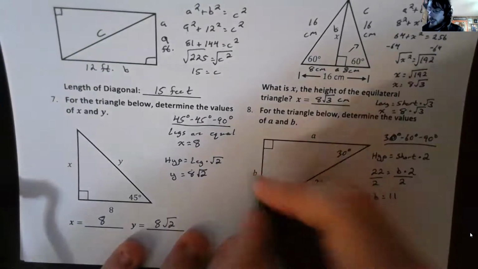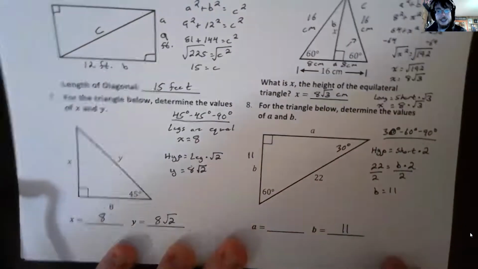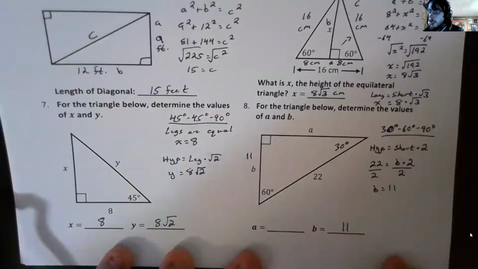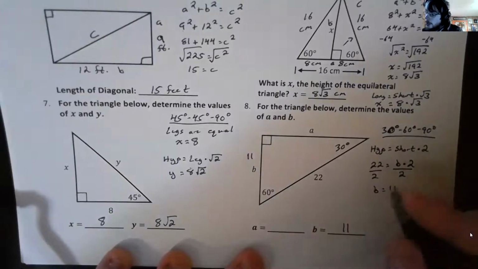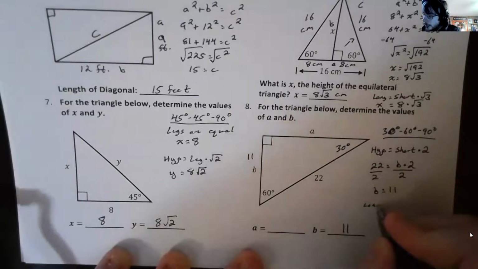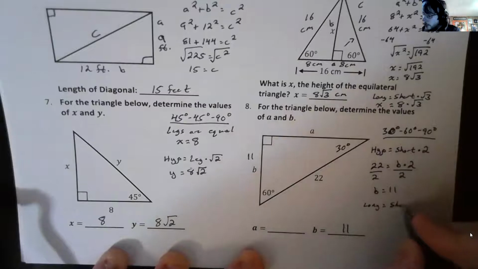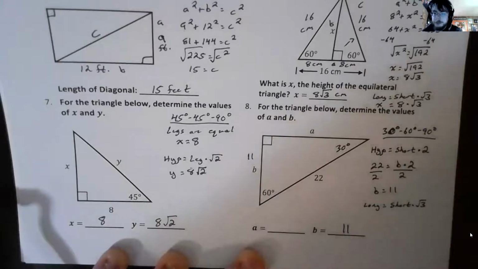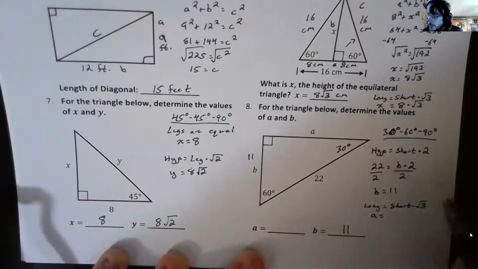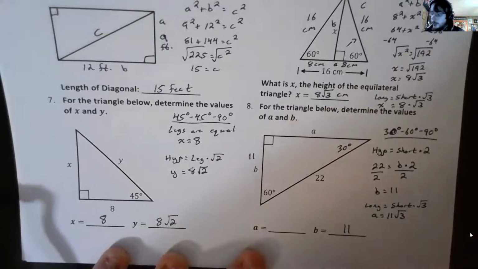Now that we have our short side, we can find our long side since it's the only one remaining. And while you could use the Pythagorean theorem, you also can use the rules for 30, 60, 90 triangles, which state that your long leg is equal to your short leg times root 3. Your long leg is A, and your short leg is what we just found, which is 11, and then times root 3. So A would equal 11 root 3.